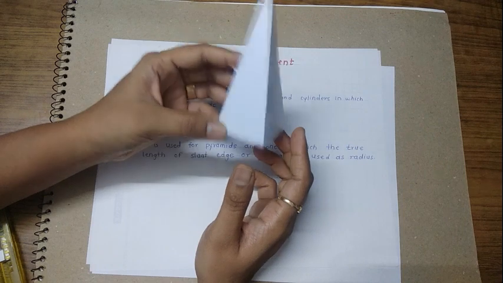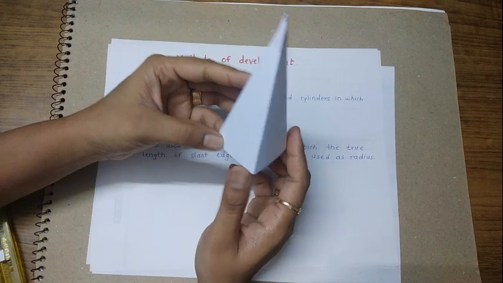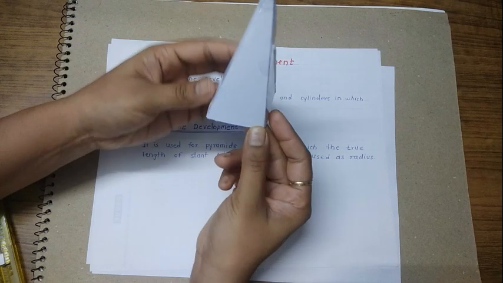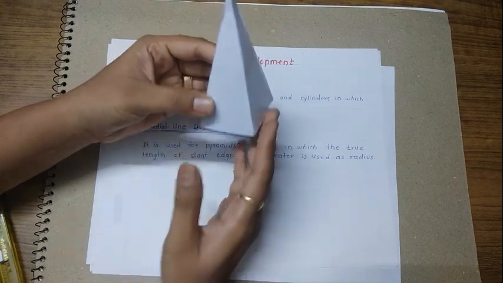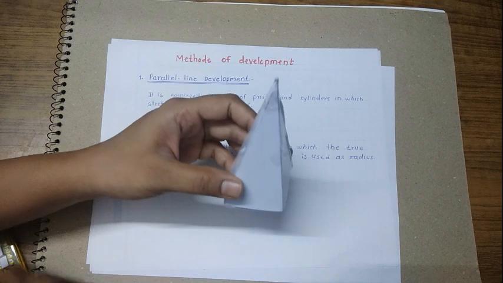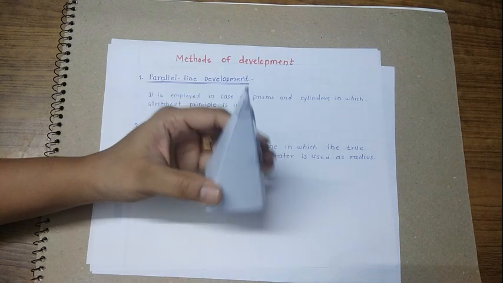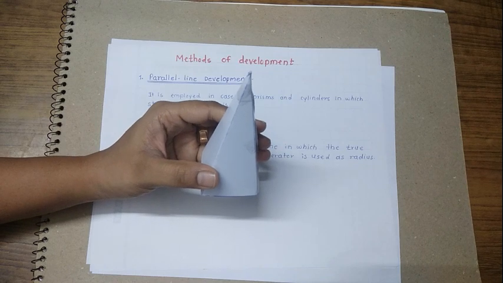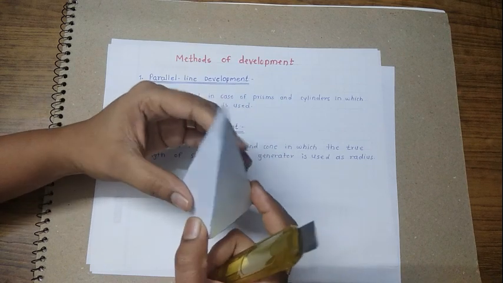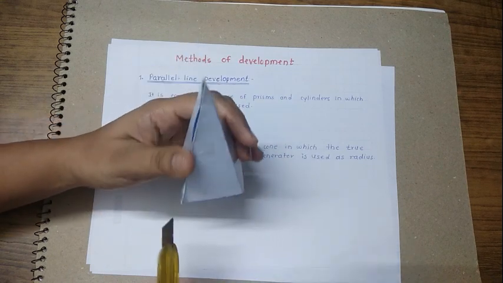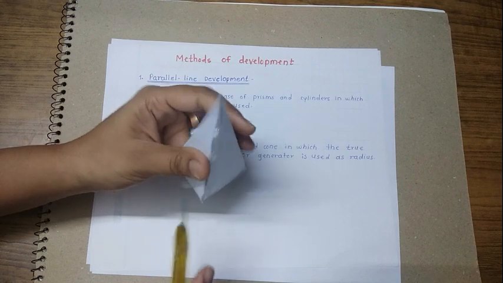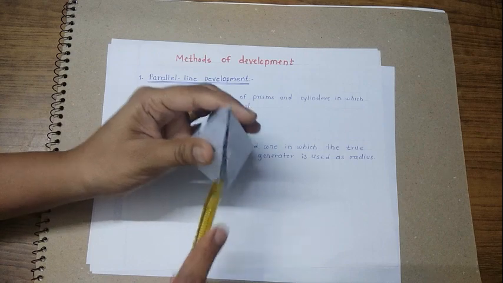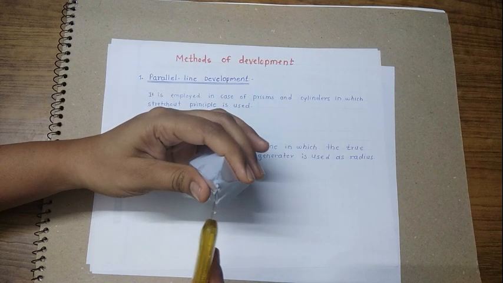We have seen the example of the square prism. Now we'll see if it is a square pyramid. Suppose this is a square pyramid. You already know the difference between the pyramid and the prism. Now let us understand, if we develop the square pyramid, how exactly its shape will come. For that, we'll cut this square pyramid at one edge. I open this pyramid to get the exact shape.